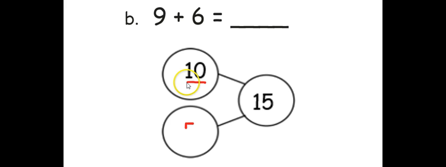That's the other part of my number bond. 10 and 5 is 15. So 9 plus 6 is the same thing as 10 plus 5, and they both equal 15. And that's how using the number bond to help us make our 10 makes solving these types of problems easier.